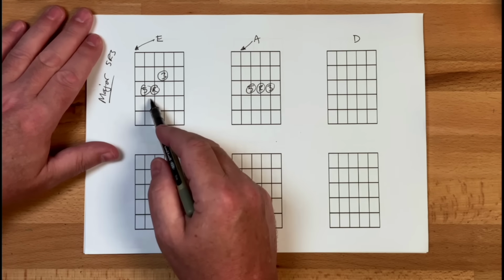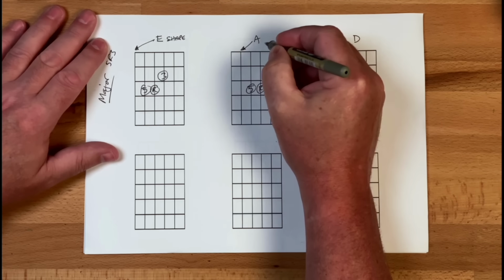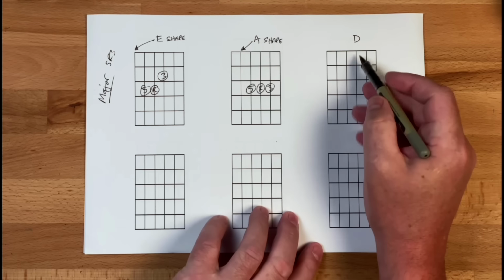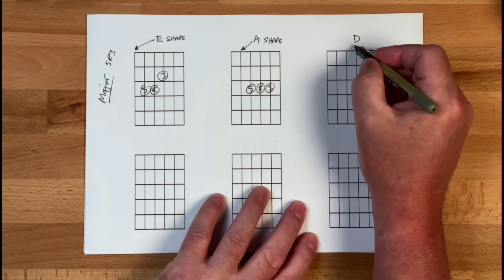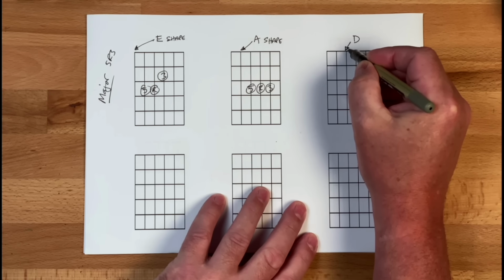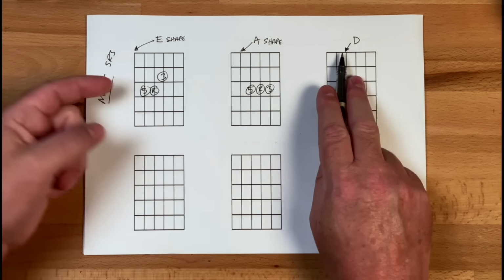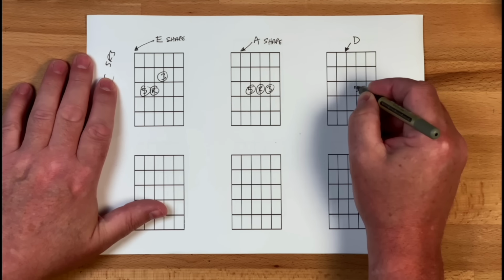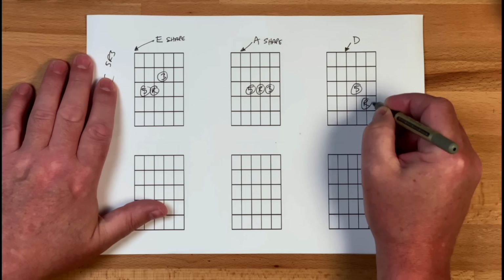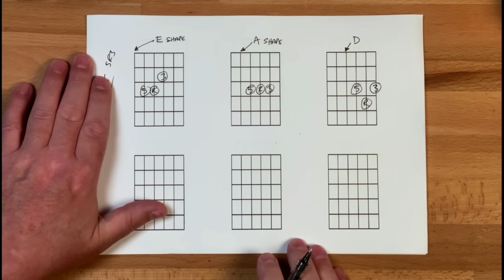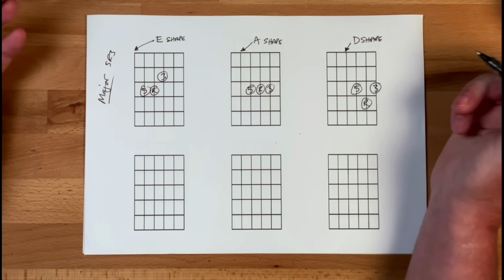again. This is an E shape, this is an A shape, and the last one we're going to have is a D shape. You'll notice the root note for that one starts out, look at that, E shape, A shape, D shape. It's nice how they ratchet over like this. So that gives me the 5th, the root, and the 3rd there. These are the basic shapes we're going to use.